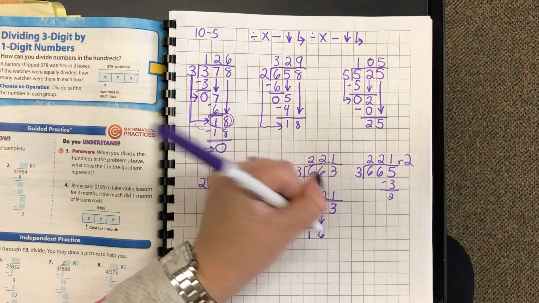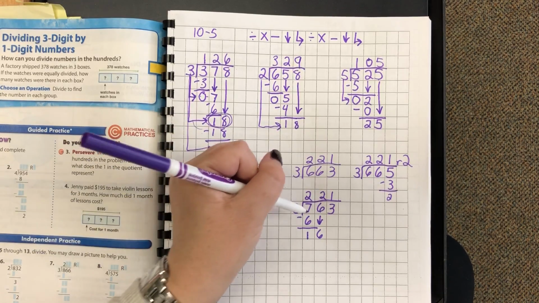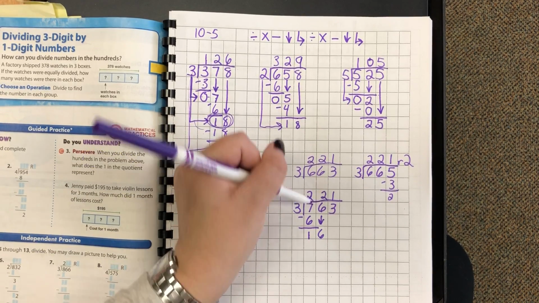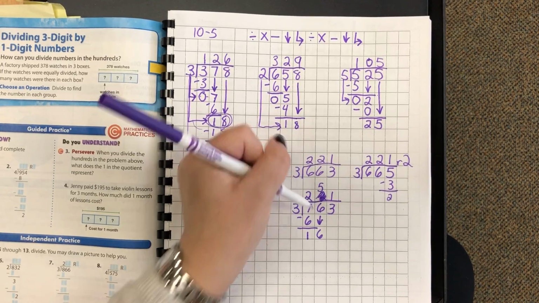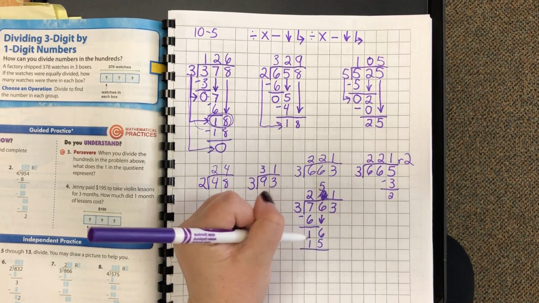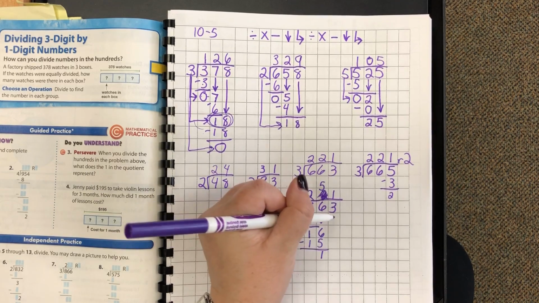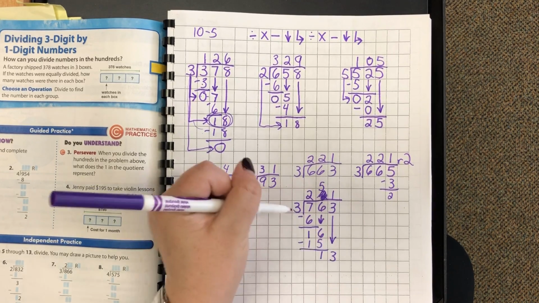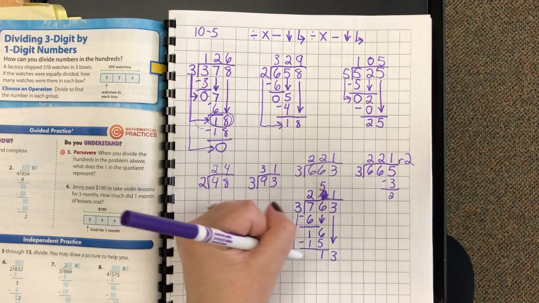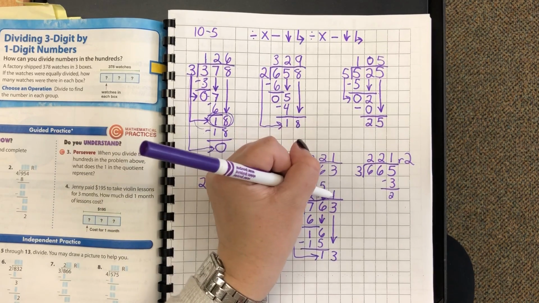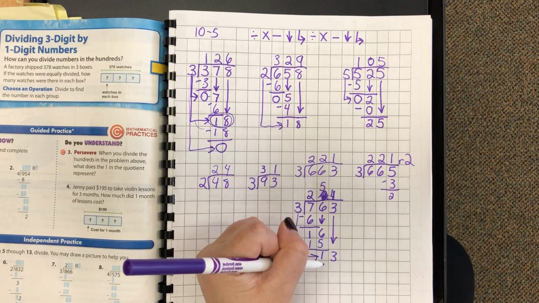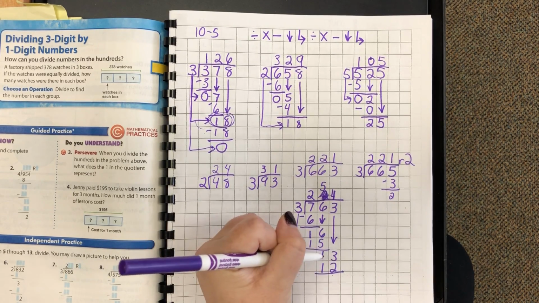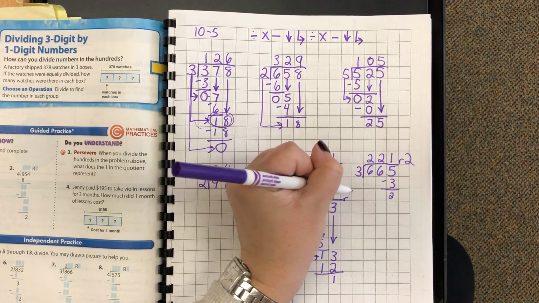Drop down that 6. 3 can go into 16. How many times? 5 times. So it's actually a 5 because 5 times 3 is 15. And 16 minus 15 is 1. Bring down that 3. 3 can go into 13 4 times. Not 1, 4 times. Now 4 times 3 is 12. And 13 minus 12 is 1.